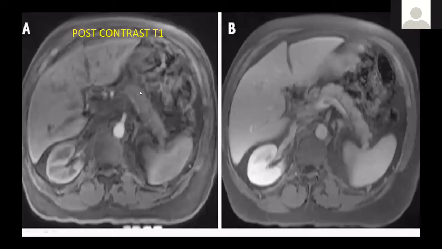On post-contrast images, usually the pancreatic parenchyma enhances very well in arterial phases, but in chronic pancreatitis, due to fibrosis, it doesn't enhance on the arterial phase, and it enhances in the delayed phases. Fibrosis enhances in the later phase, and due to this, we can see these parenchymal changes.